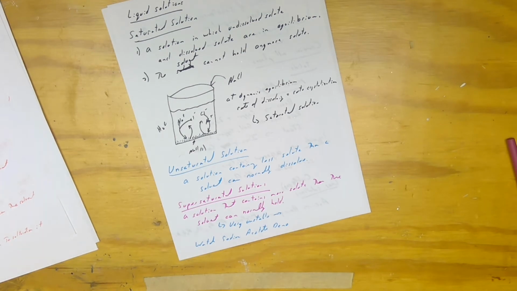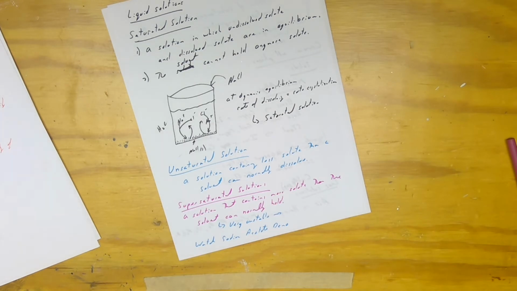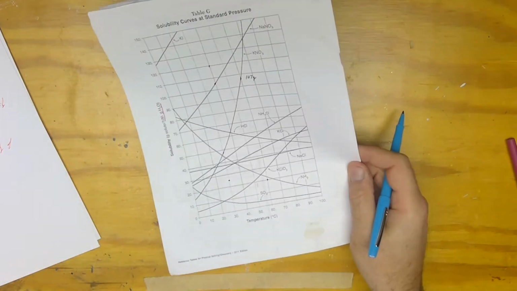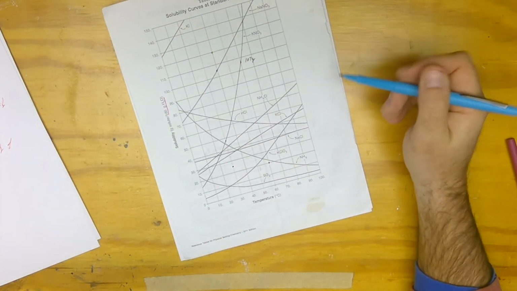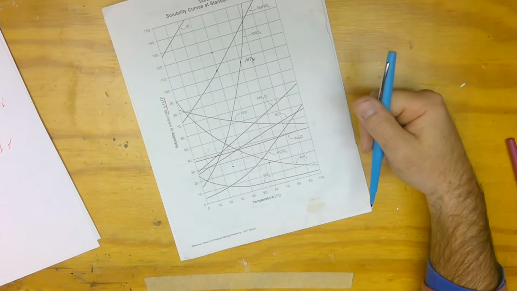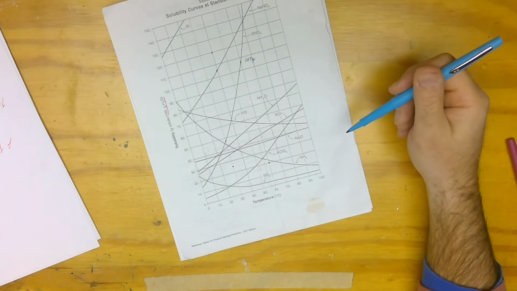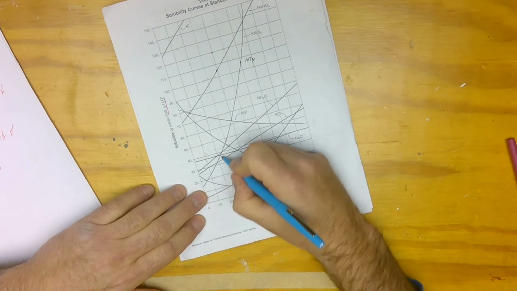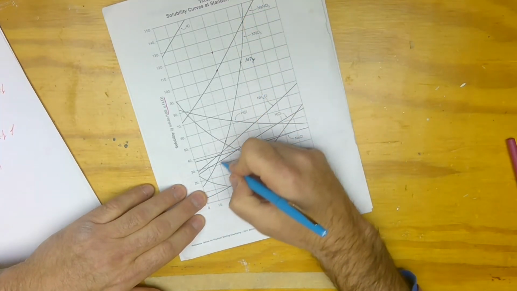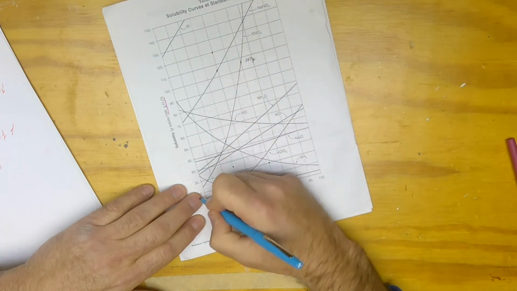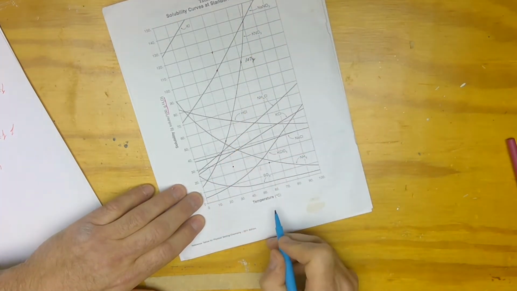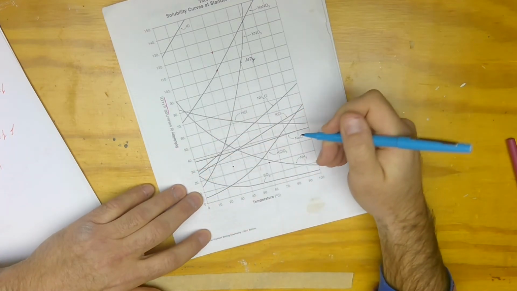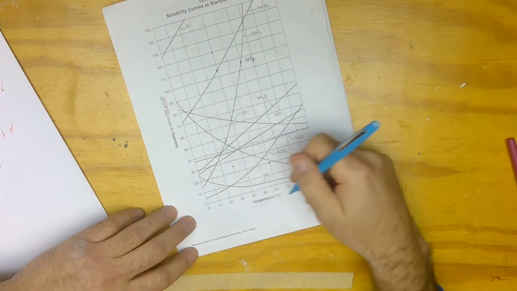So let's take a quick look at this. And this is from the Regents reference tables, and this is some solubility curves. Right? And what I want to do is I want to focus on this line right here. And this is actually the solubility of KNO3, potassium nitrate, in water. All right. And we have a graph of temperature and solubility. Right? And we're going to talk a little bit about that in a few minutes.